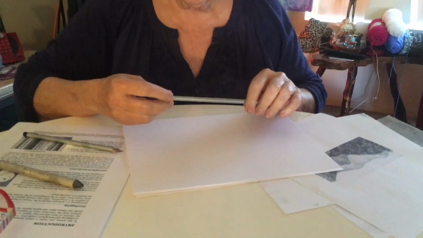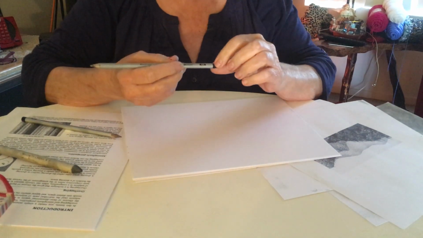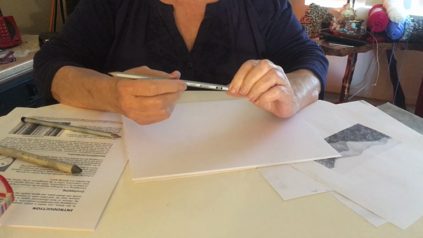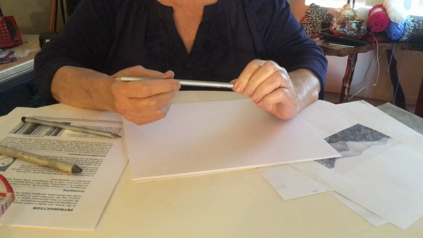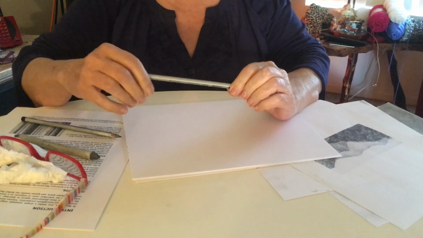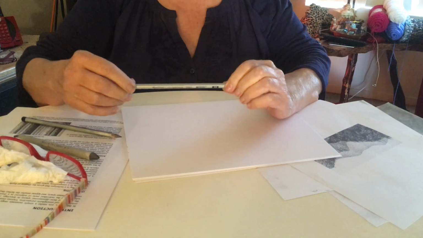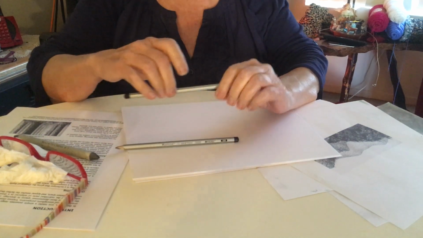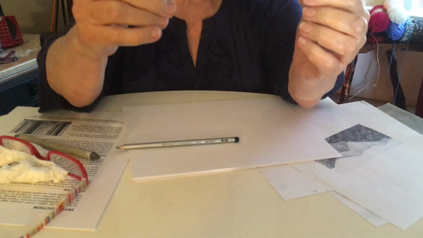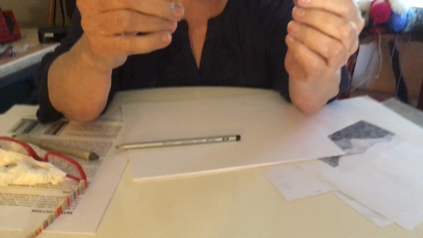So the first thing I want you to do is get your paper. I'm going to have my paper down here, and take your pencil, and you'll see on the pencil that it has a number. Usually the pencils that you use in school are a 2B. So if that's all you have, that's fine. You don't need a whole set of pencils. But if you have artist pencils, they have numbers on them. This is a 2B, this is a 5B, and sometimes it'll say H or a 2H.